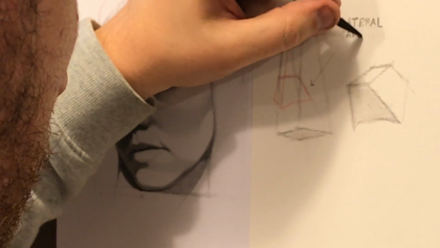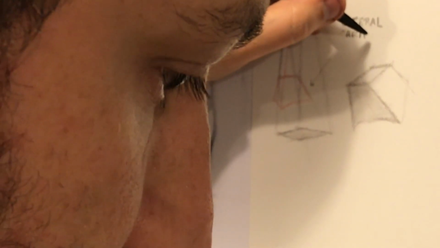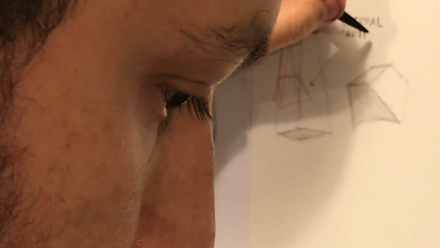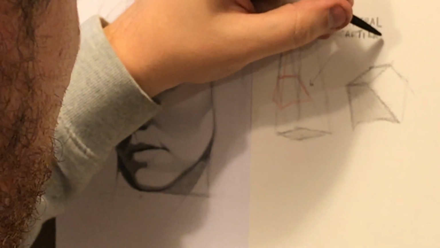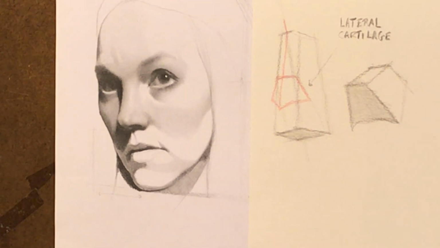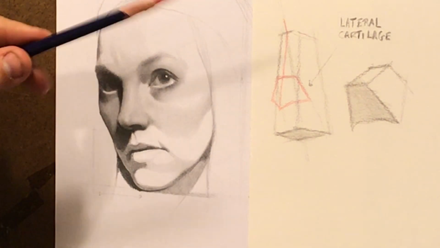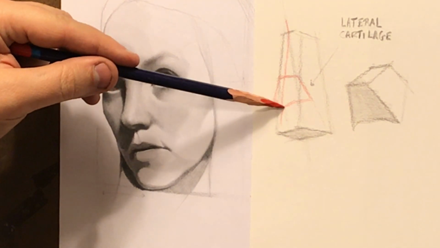And when you're feeling your own nose, if you press on it, you'll feel a point where it's hard, and then a point where it becomes soft. Where it becomes soft is the cartilage. Then you have two shapes that sit right in here. So there's actually a split.